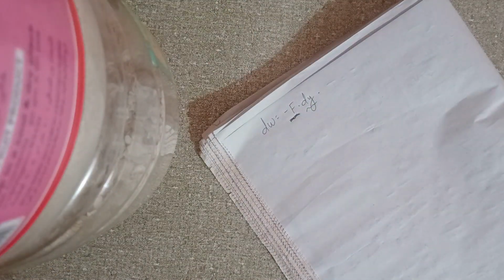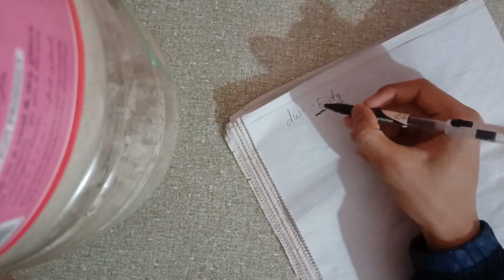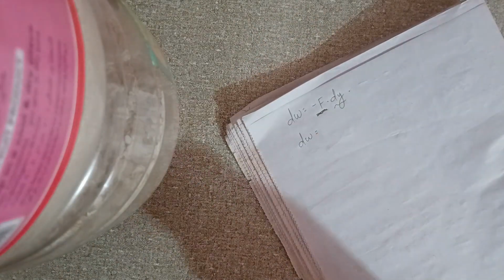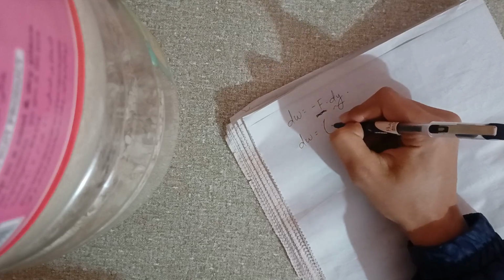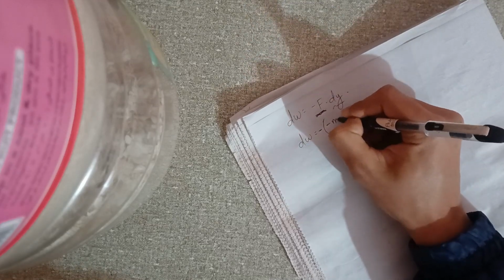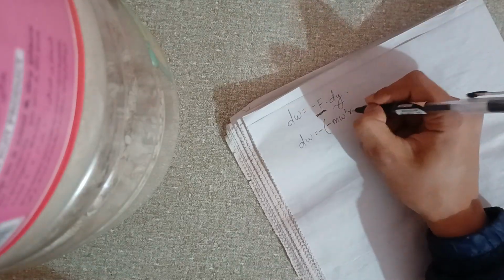Now in this equation, what we need to do is first put the value of F, then integrate. We know that F, we just found out, is minus m omega square y. Is it r or y?